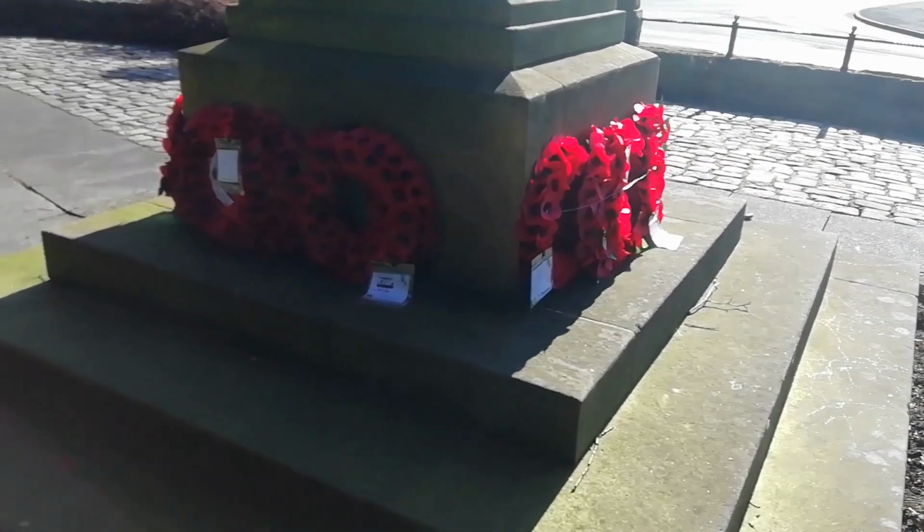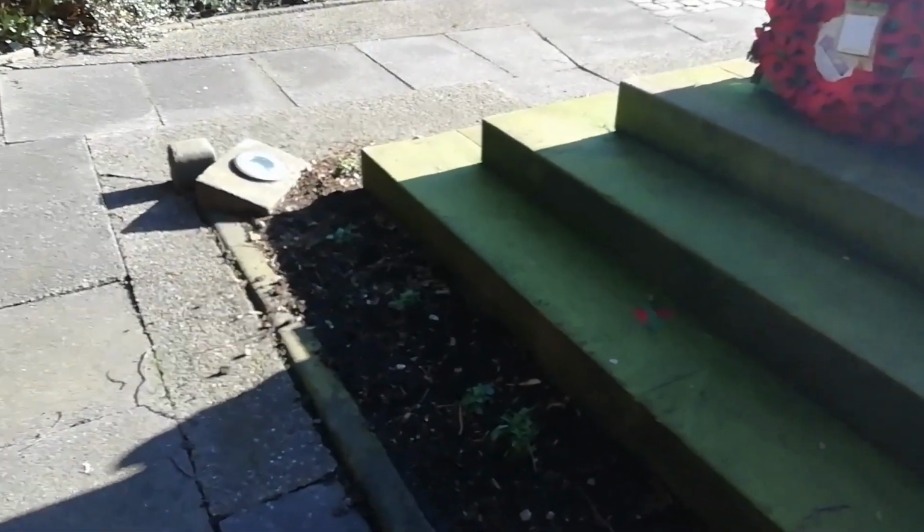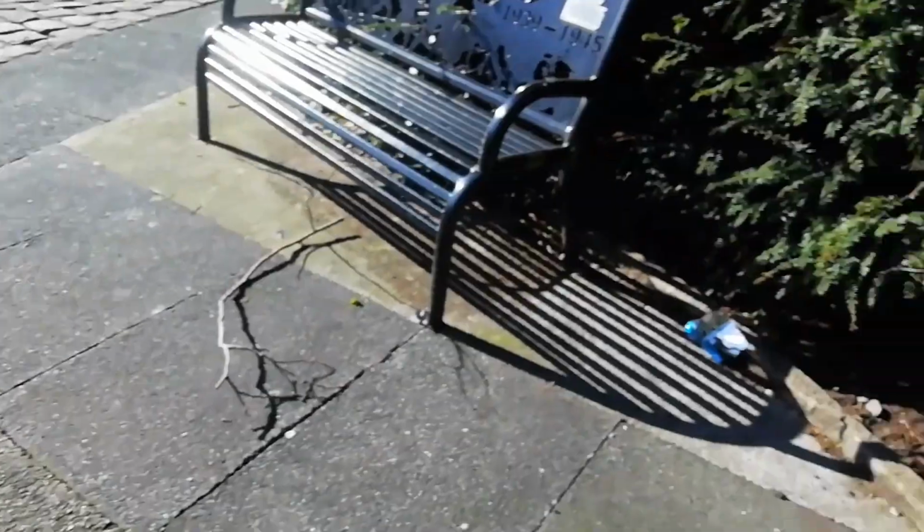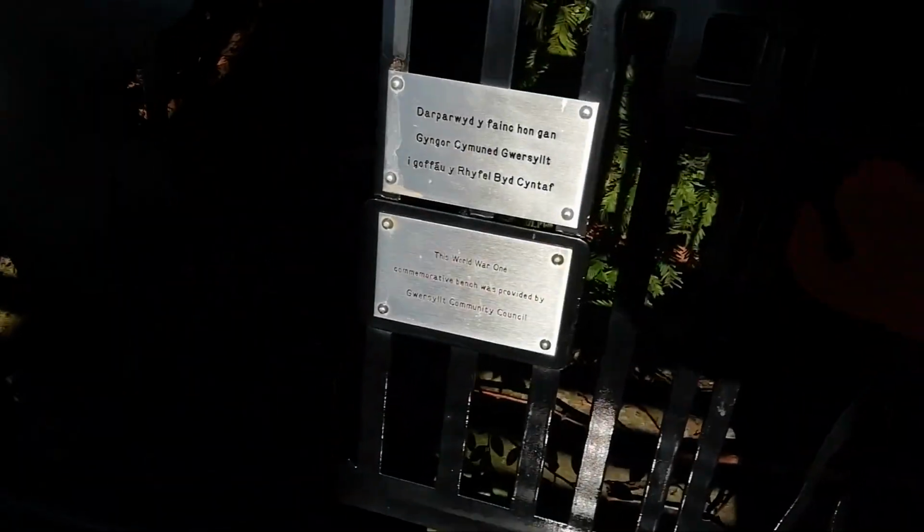Now also you see the wreaths placed around the base. You've got the lighting features, so it's lit up at night. There's 4 lights. And the 2 benches. Now the 2 benches are recent memorial additions to do with the centenary of the Great War. This First World War commemorative bench was provided by Gwersyllt Community Council. And then in Welsh you've got the poppies and then the silhouettes of 4 soldiers.